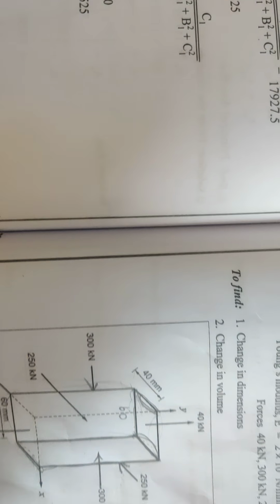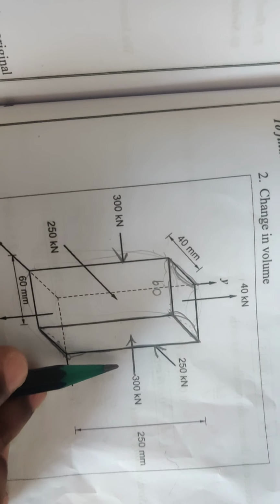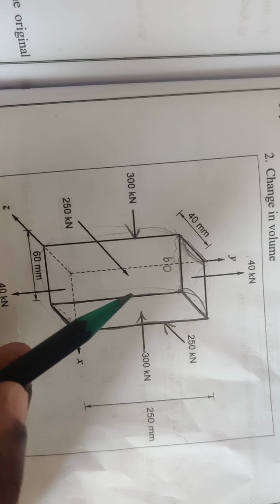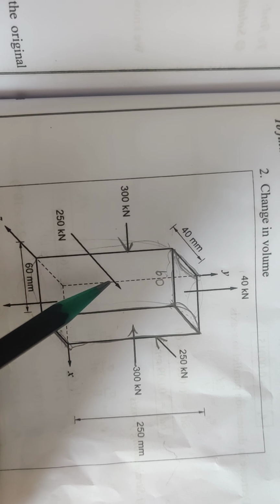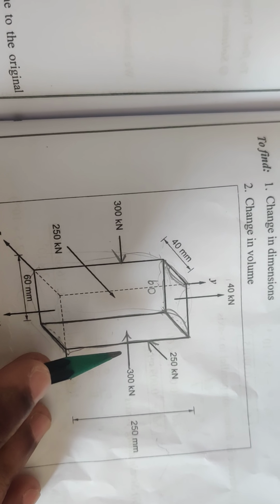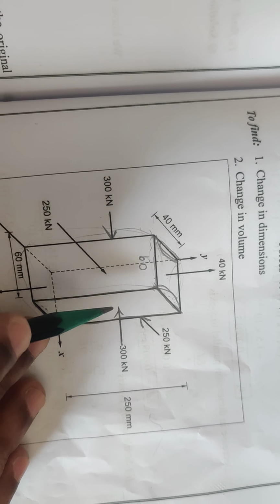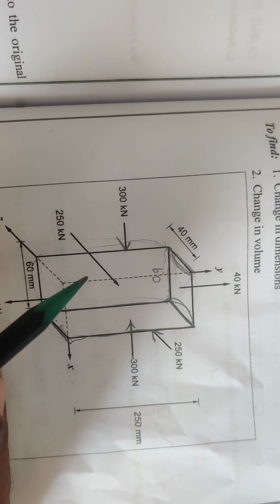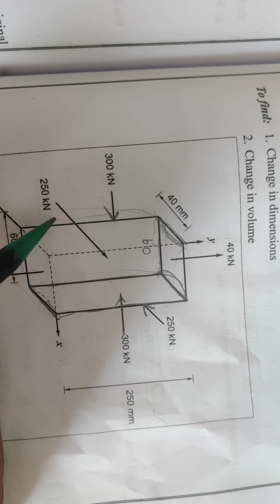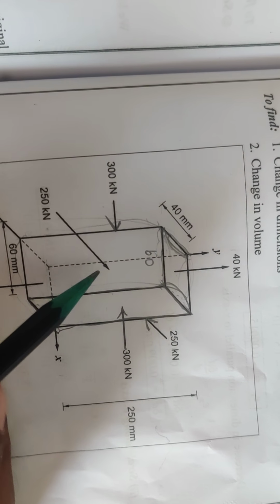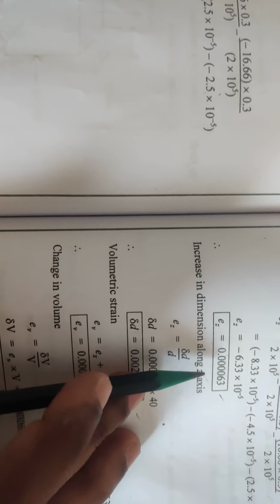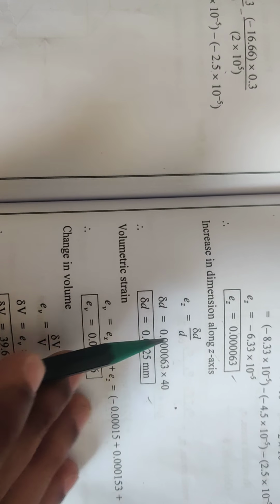Why? In x direction we are applying a compressive force of 300 kilonewton. In z direction we are applying a compressive force of 250 kilonewton. But in x direction the maximum force, 300 kilonewton, is acting, so in x direction we are getting negative strain. In z direction we are applying a smaller compressive force, that is 250 kilonewton, so because of this force we will not get negative strain. So we are putting it as a positive value, and we are getting an increase in dimension.